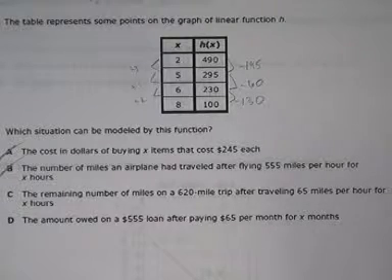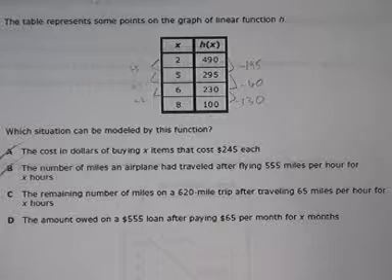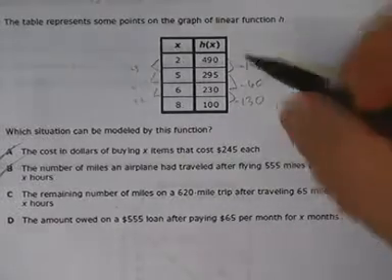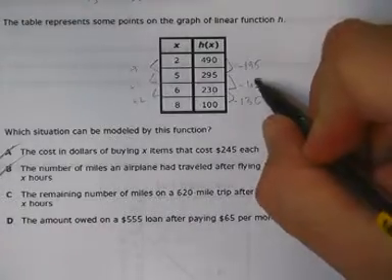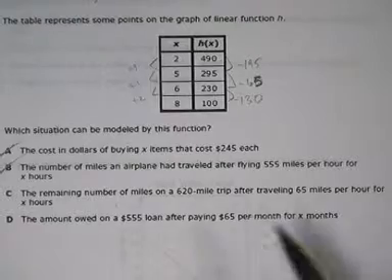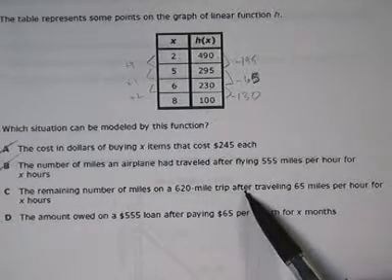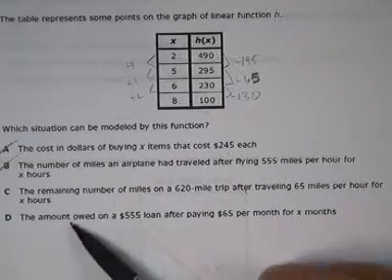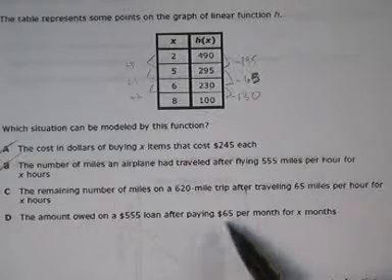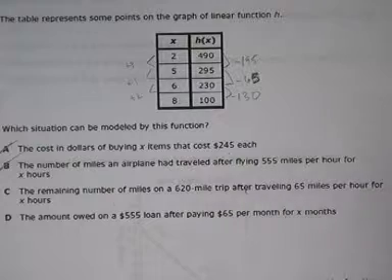C, the remaining number of miles on a 620-mile trip after traveling 65 miles per hour for x hours. That might work. Maybe. Oh, you know what? This is 65, not 60. I apparently can't subtract. That sounds pretty good. D, the amount owed on a $555 loan after paying $65 per month for x months. Again, that sounds good.